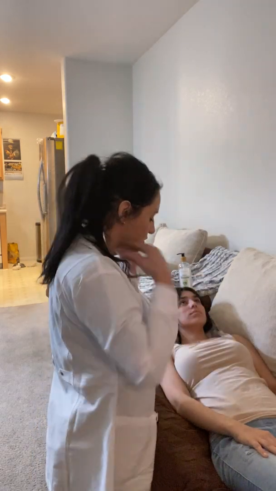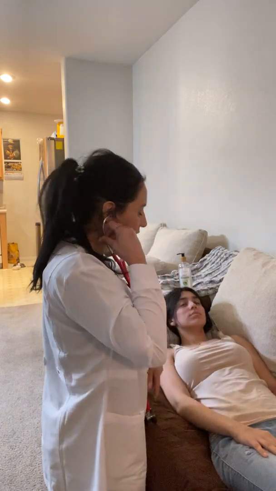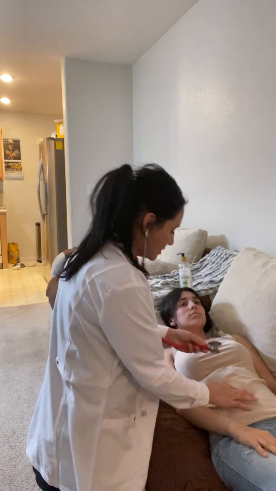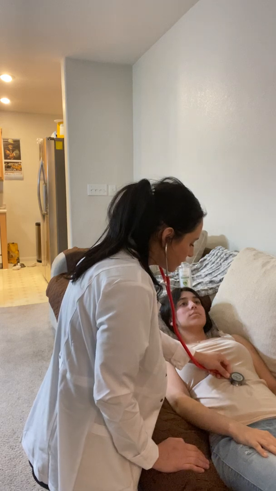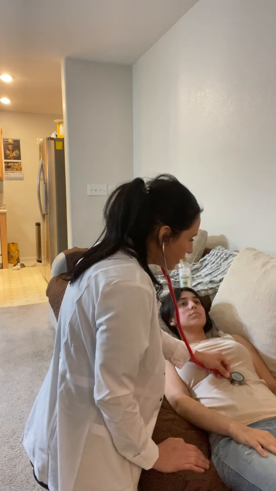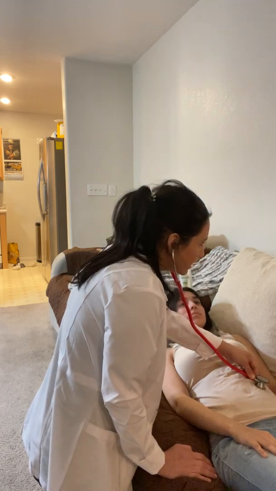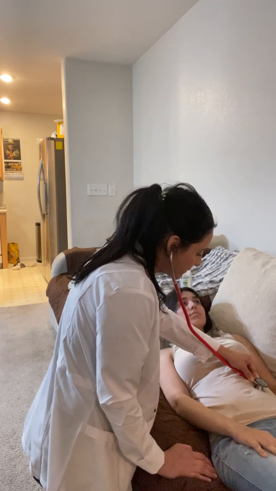Then I'm going to listen to the abdominal aorta, which would be located between the xiphoid process and the umbilicus. Again, using the bell. Then I'm going to listen to the renal arteries, which would be slightly lateral to midline.